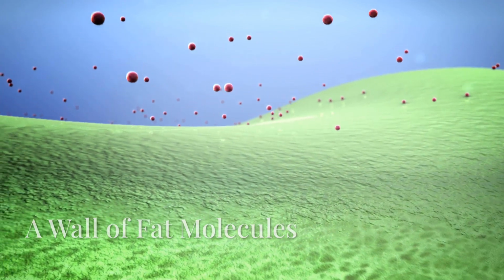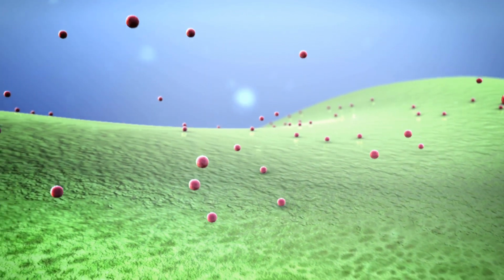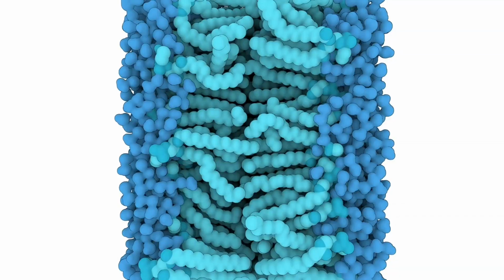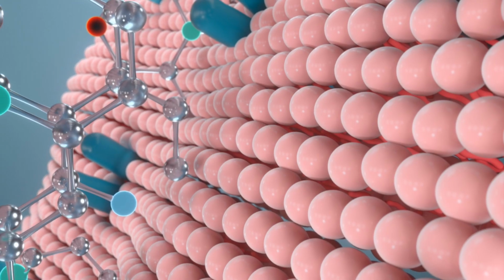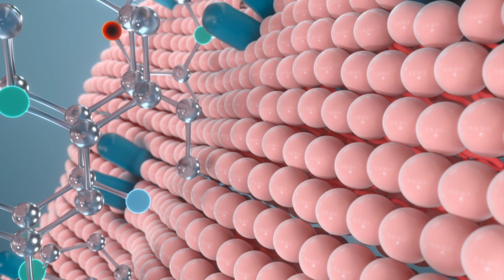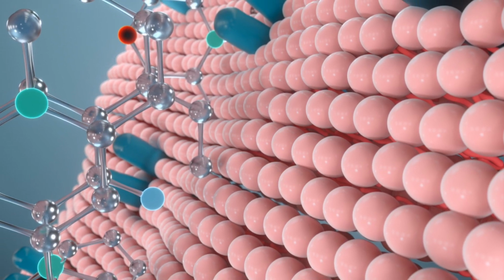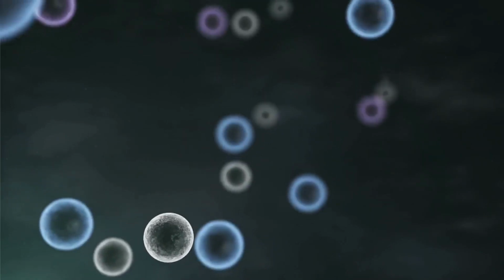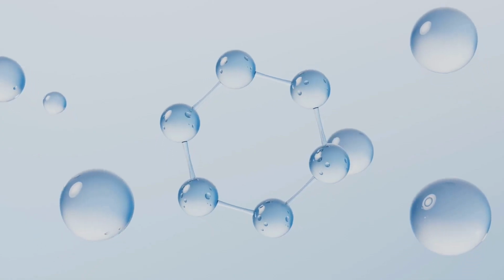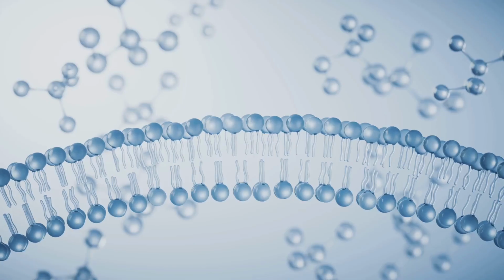The plasma membrane is made up of a double layer of molecules called phospholipids. This double layer is called the lipid bilayer. Phospholipids are a type of fat molecule that has a hydrophilic head and a hydrophobic tail. The hydrophilic head of a phospholipid is attracted to water. The hydrophobic tail is repelled by water.